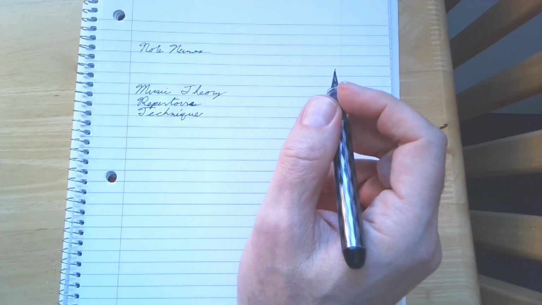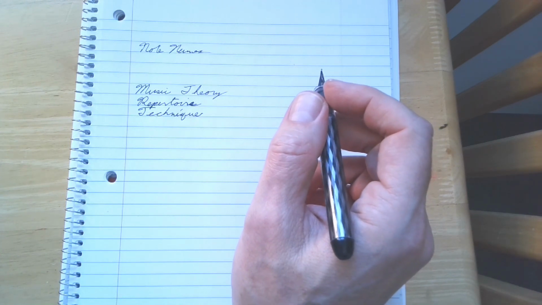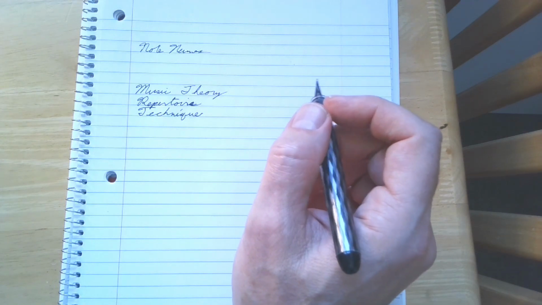Okay. What else? They would learn techniques. Technique on a piano would be, say, how to do scales, how to do arpeggios, hard notes, soft notes, staccato notes, legato notes, that sort of thing. But techniques were always part of what they were doing, and oftentimes you'd get techniques as part of your repertoire.